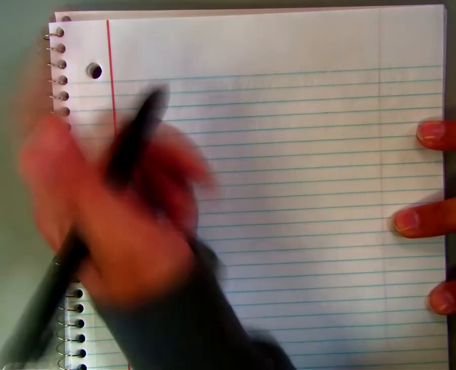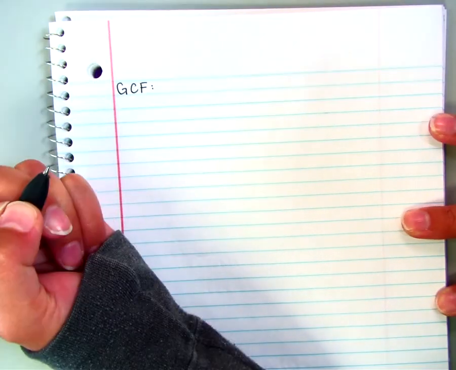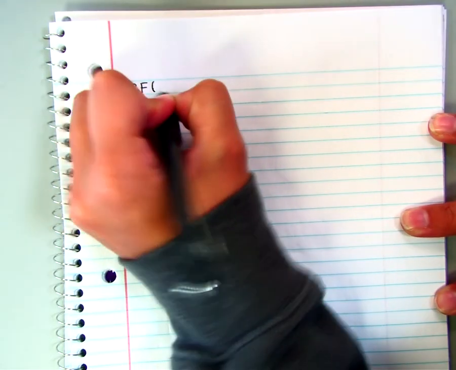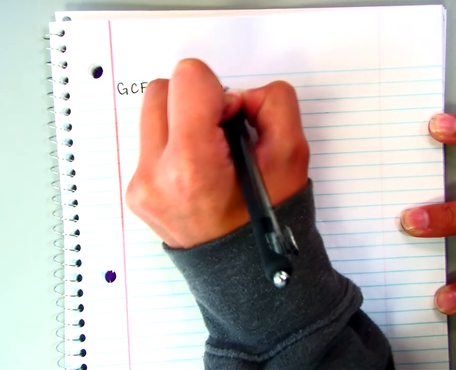So we're going to look at factoring by GCF and grouping. First things first, we'll look at GCF, and they relate to each other. If you get GCF really well, grouping should come pretty easily. If you are factoring out a GCF, you probably should know what a GCF is, and it stands for the greatest common factor.